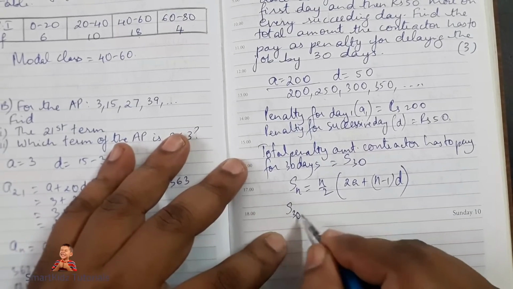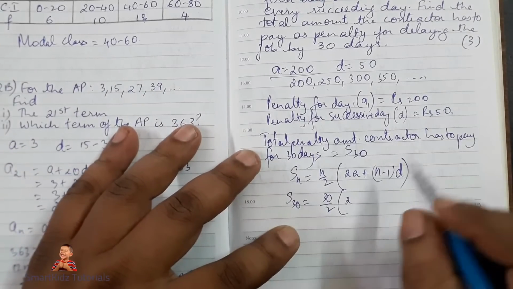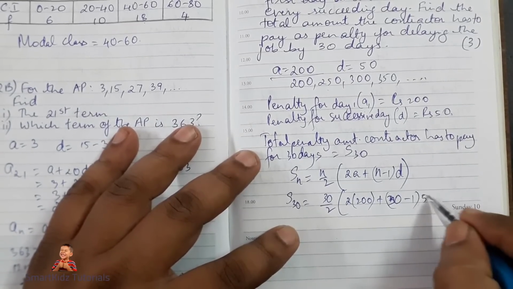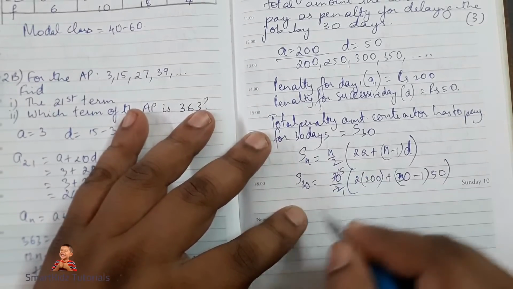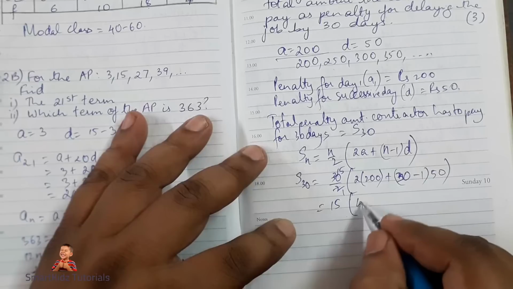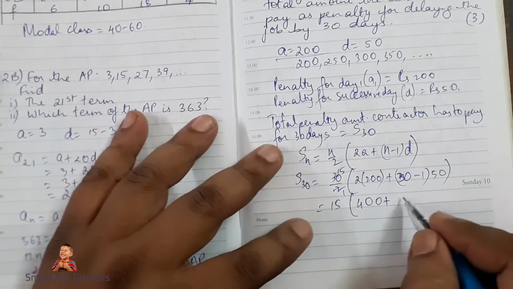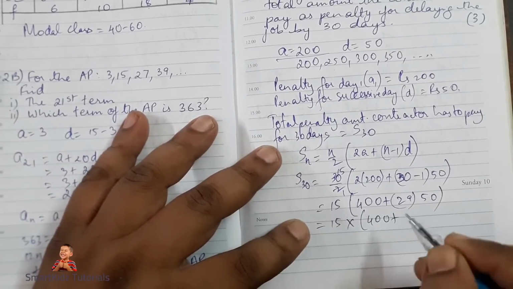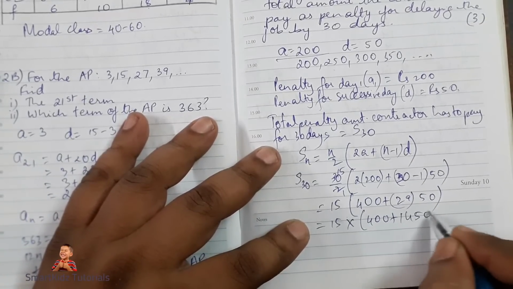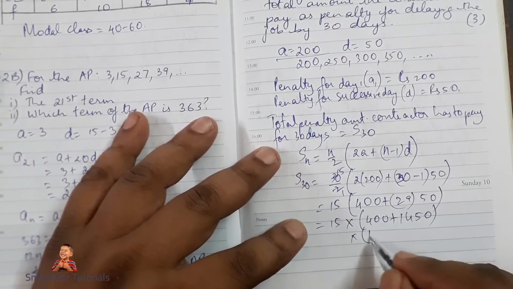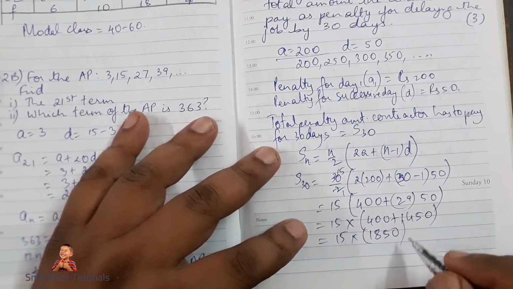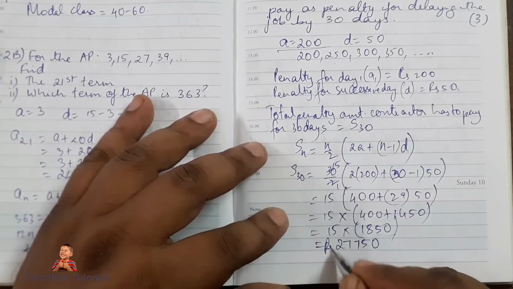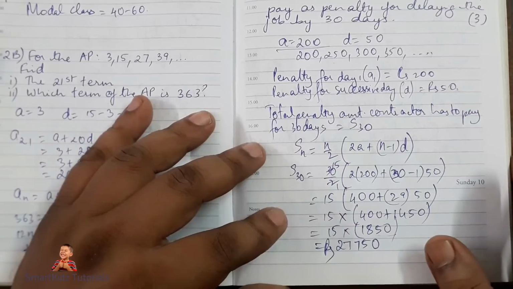Okay, now S30 equal to 30 upon 2 into 2a would be 400 plus n is 30 minus 1 in brackets, d is 50, close the bracket. 2 on the 2, 15, so that's 15 into 400 plus 30 minus 1 is 29, 29 into 50 would give us 1450, and when we add this up we get 1850, 15 would be multiplied into that, and the product that we get is 27,750, so that would be rupees 27,750 that the contractor would have to pay for delaying the contract by 30 days.